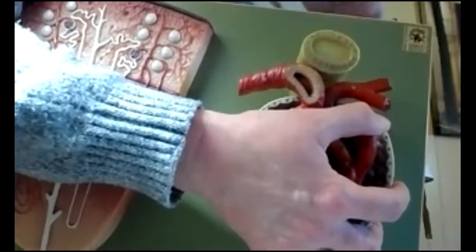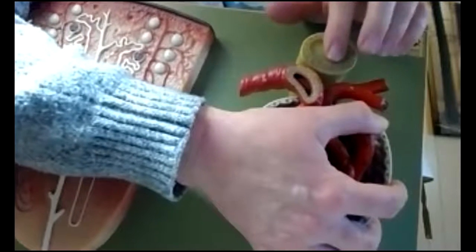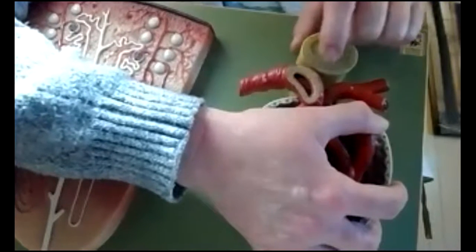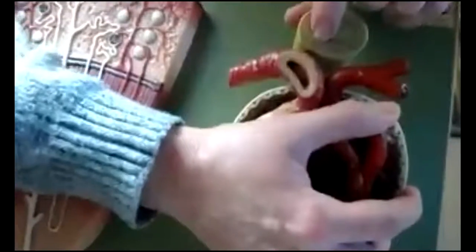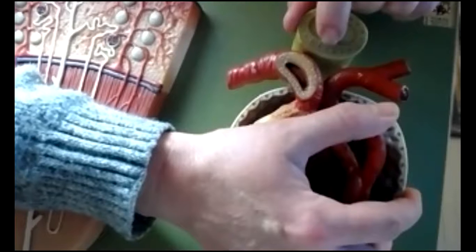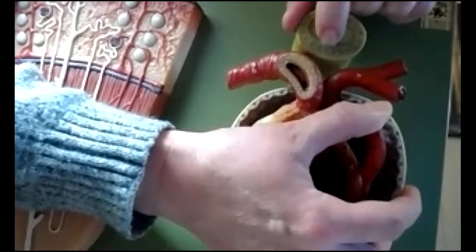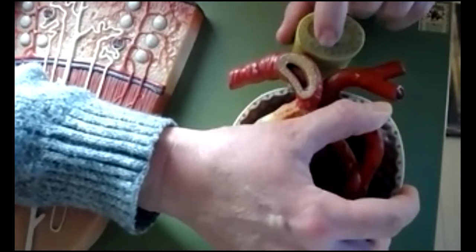This structure up here is our distal convoluted tubule, and the cells that make up our distal convoluted tubule, you see those cells right there? Those are our macula densa.